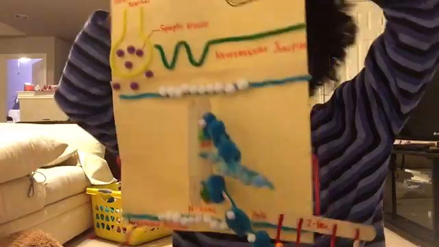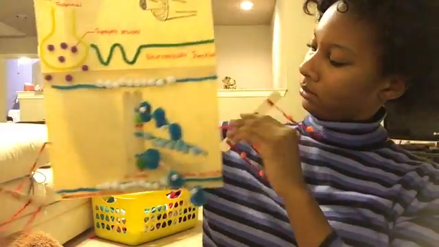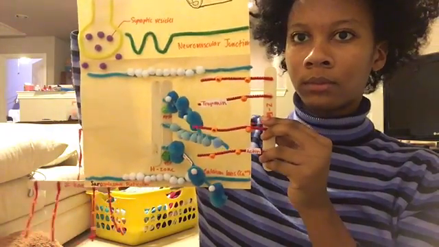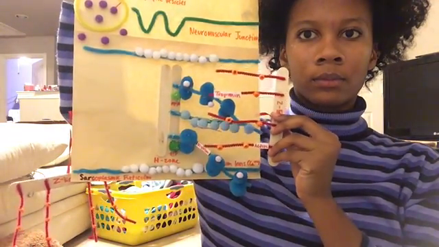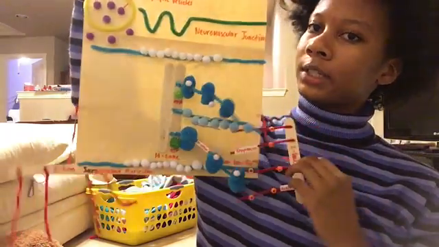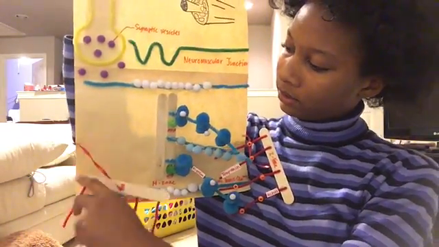Here is our model in action. And it works the same on the other side as well.